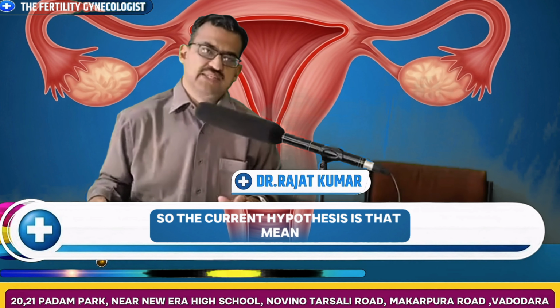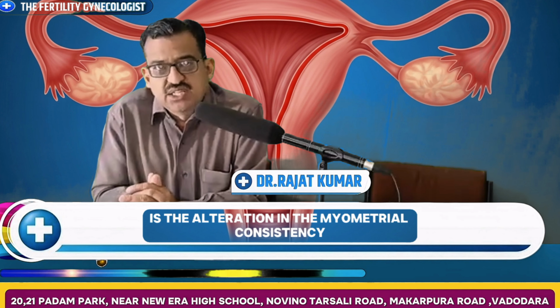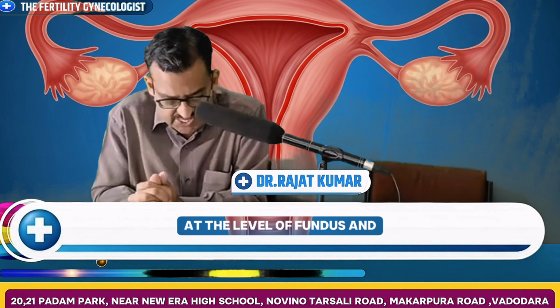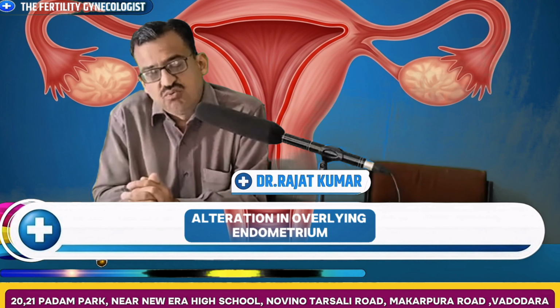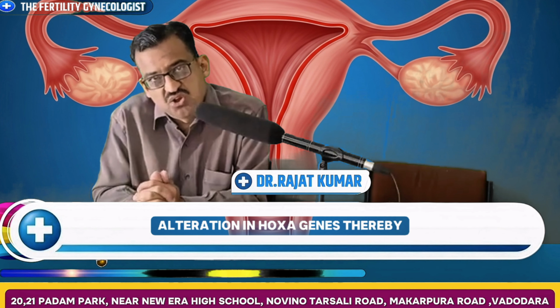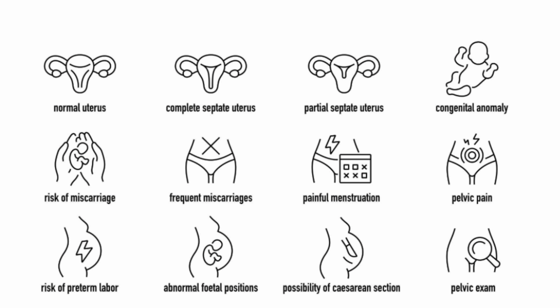So the current hypothesis is that the main histological background of septa is the alteration in the myometrial consistency at the level of the fundus, and this could lead to alteration in vascularization, alteration in the overlying endometrium, alteration in Hoxa genes, thereby problems in implantation and the embryo adherence.